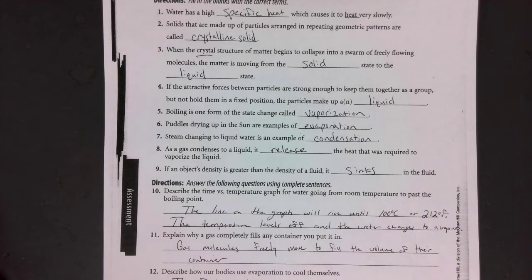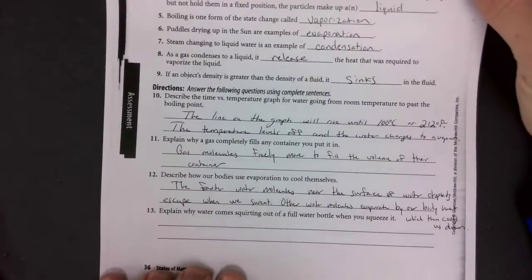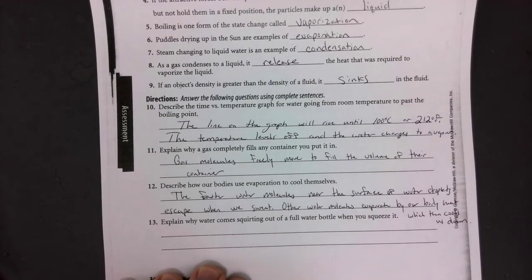So as soon as there's sweat building up on us, the parts of those water molecules start to evaporate. That releases energy, which cools us down as well. Then our body naturally has this way in which it heats itself up and will dry off or get the rest of that water to evaporate. When that evaporation is happening of those sweat molecules, we feel the effect of that energy being released and therefore a cooling effect. Number 13, explain why water comes squirting out of a full water bottle when you squeeze it.